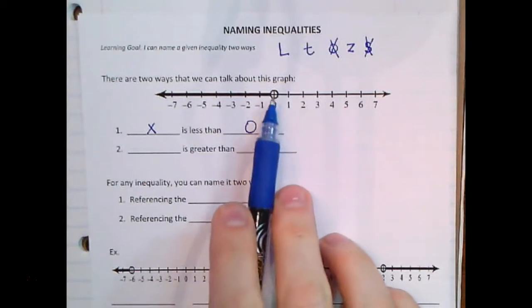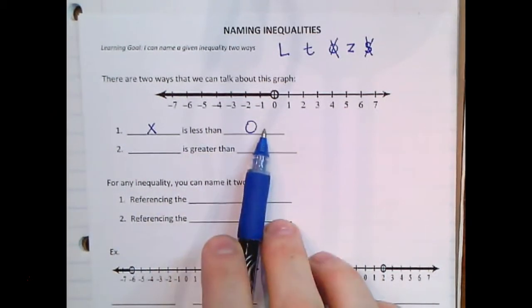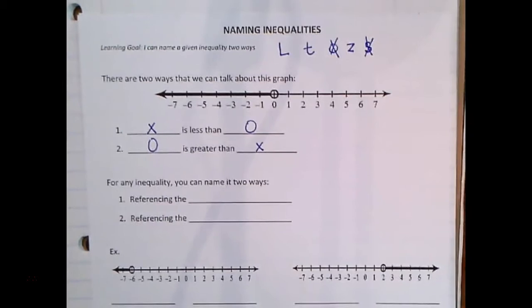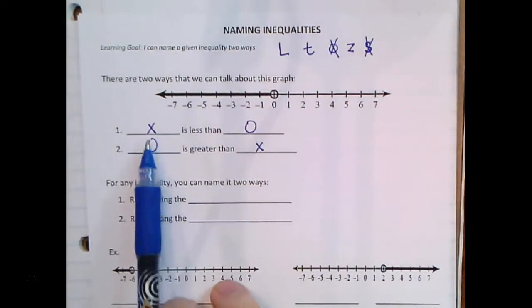That's the first way that we look at it. That's the most common way, but it's not the only way. The other way to think about it is that if X is less than 0, that also means that 0 is greater than X. The value of 0 is bigger than the value of X. Those are two ways we can think about that. And if you remember from graphing inequalities, we had some where the variable came first and some where the number came first. Today is about getting all of that looked at together.